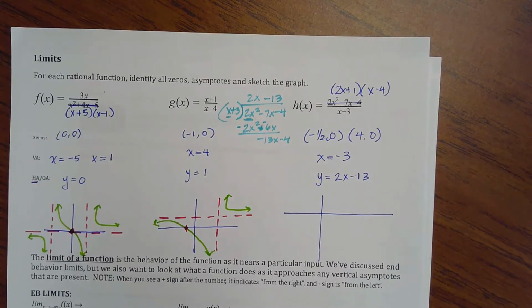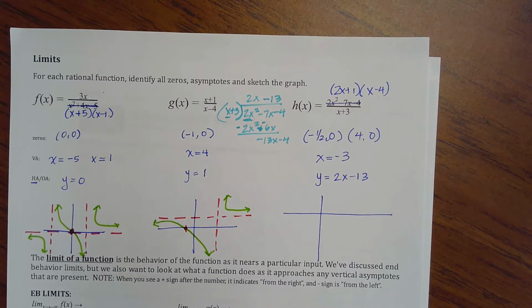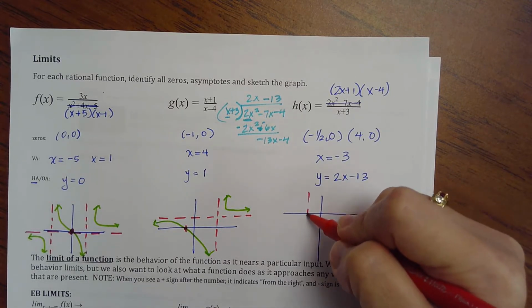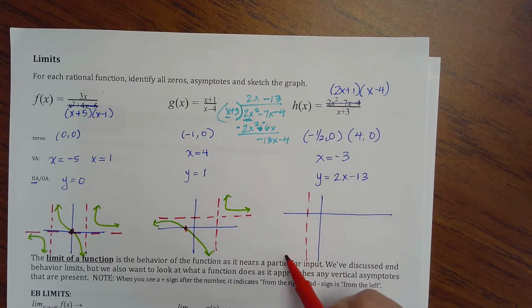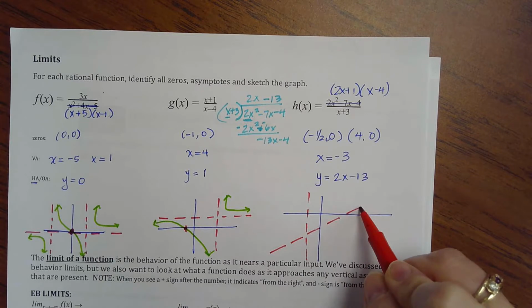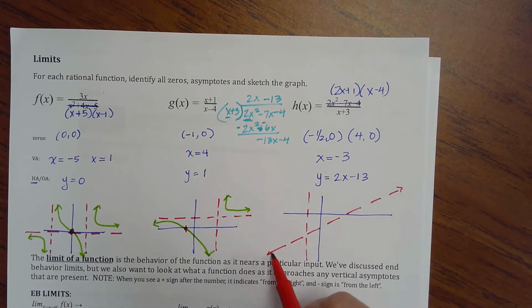I'm going to do this just because my graph is going to be a little bit different this time. So I have x equals -3, roughly here, and y equals 2x minus 13. So it's a positive slope, but it passes through -13. So I'm just going to sketch it. It's going to look something like this.